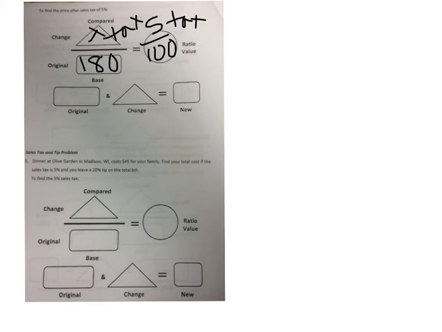So you have your three numbers. So you go ahead and you take 180 times 5, divide by 100, and you get $9 in taxes. So you're going to pay $180. You have to pay $9 in taxes. So your total price is going to be $189.